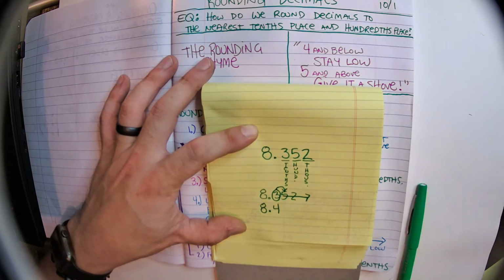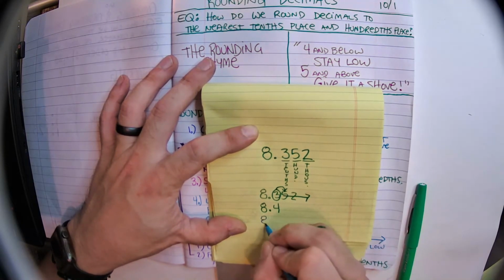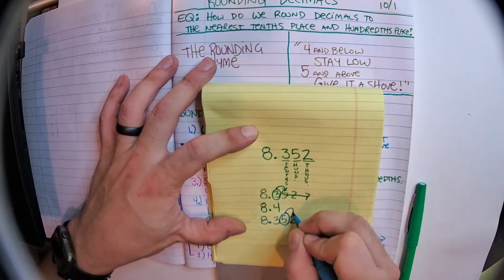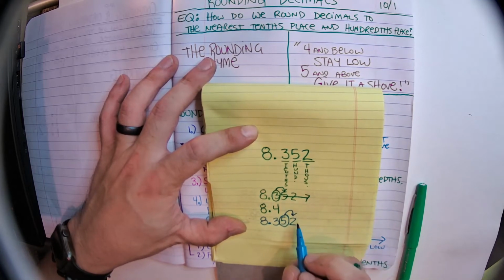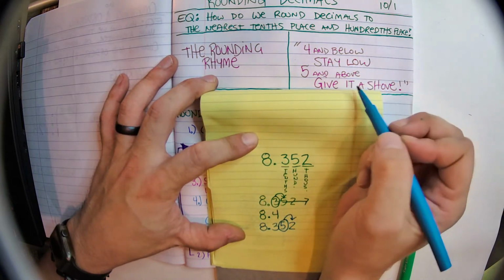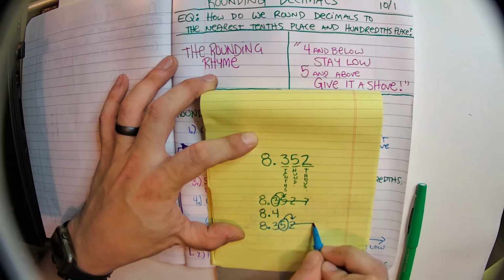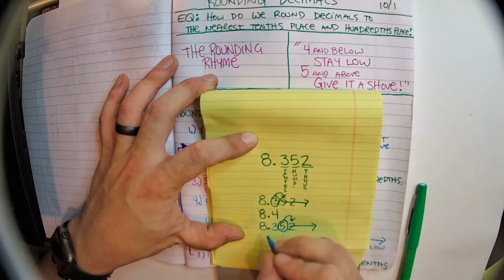All right, if we wanted to round to the nearest hundredth, what we're going to do is we're going to circle the hundredth. We're going to draw an arrow next door to the boss. The boss tells us what to do. So is it a 4 and below, stay low, or a 5 and above, give it a shove? The boss is a 2, so it's 4 and below, stay low, boss goes home.